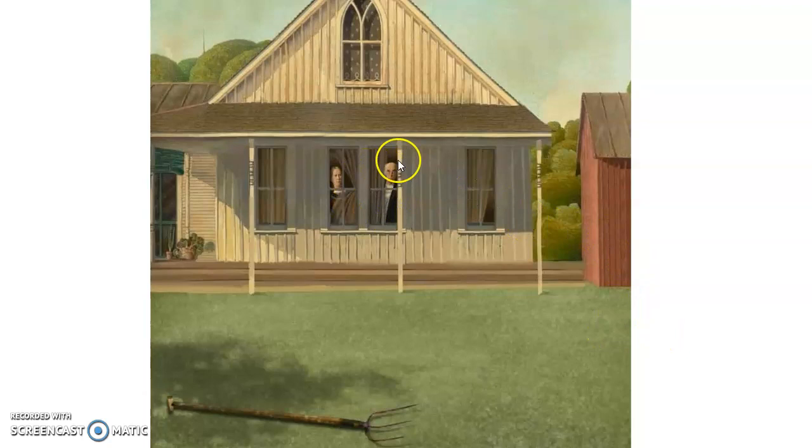Don't know if you know this painting. It's a parody of American Gothic. The old couple are usually in the front holding their pitchfork, but now with the coronavirus, everyone is isolating in their house. So I thought this was funny.